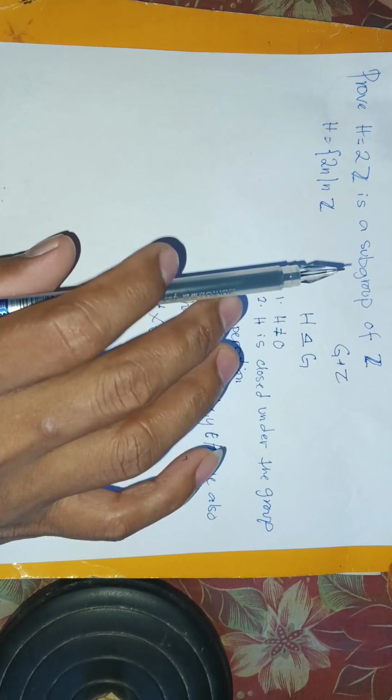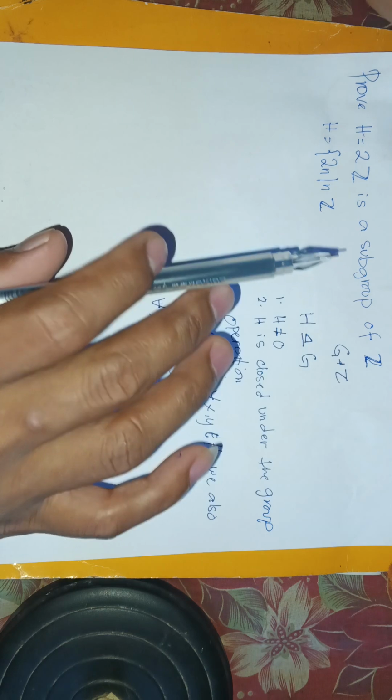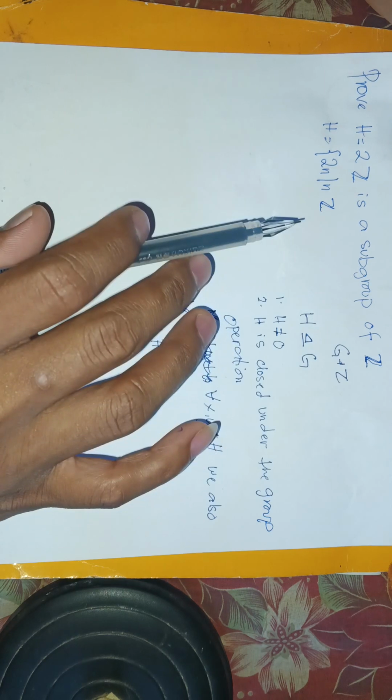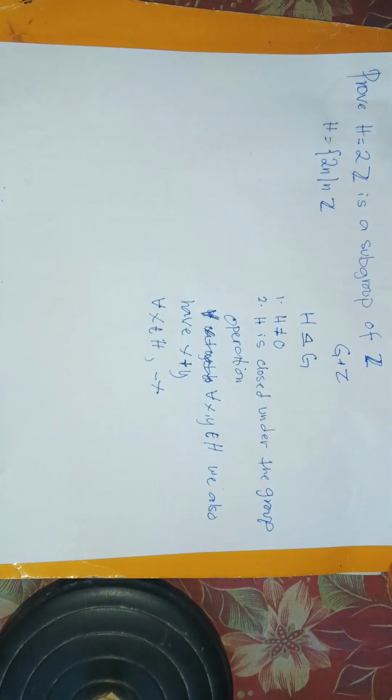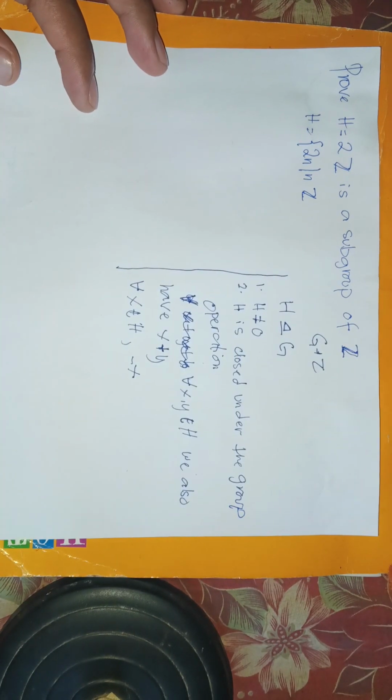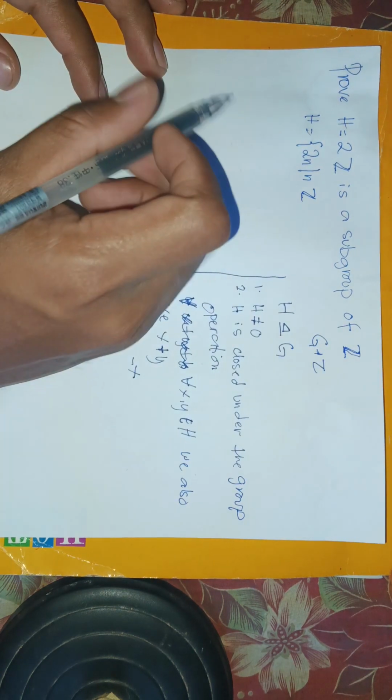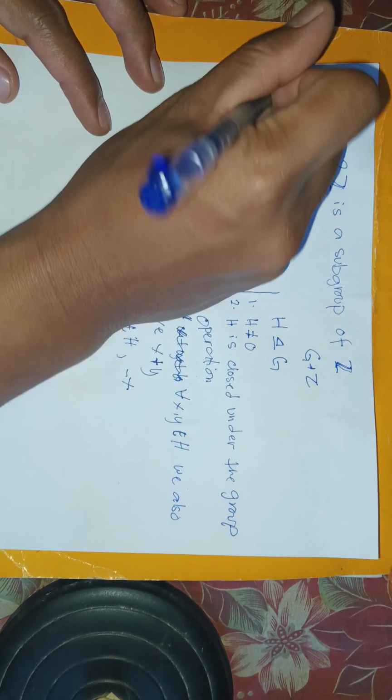So we have to think of a simple number that resides in H. You can just pick any integer you want, and then just show it's there. Let's use zero.